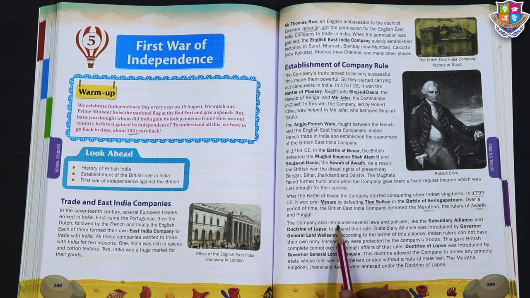The company also introduced several laws and policies like the subsidiary alliance and the doctrine of lapse to expand their rule. Subsidiary alliance was introduced by Governor General Lord Wellesley. According to the terms of this alliance, Indian rulers could not have their own army. Instead, they were protected by the company's troops. This gave the British complete control over the foreign affairs of that ruler.